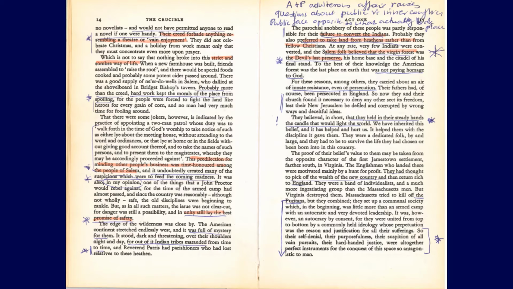So now they and their church found it necessary to deny any other sect its freedom, lest their New Jerusalem be defiled and corrupted by the wrong ways and deceitful ideas. They were very protective about their town. They believed, in short, that they held in their steady hands the candle that would light the world.